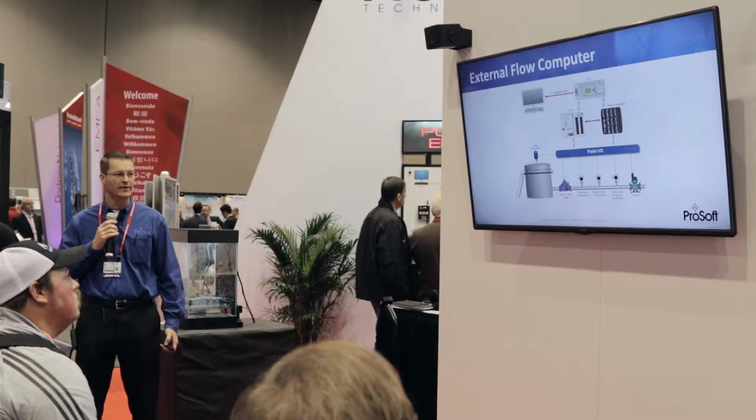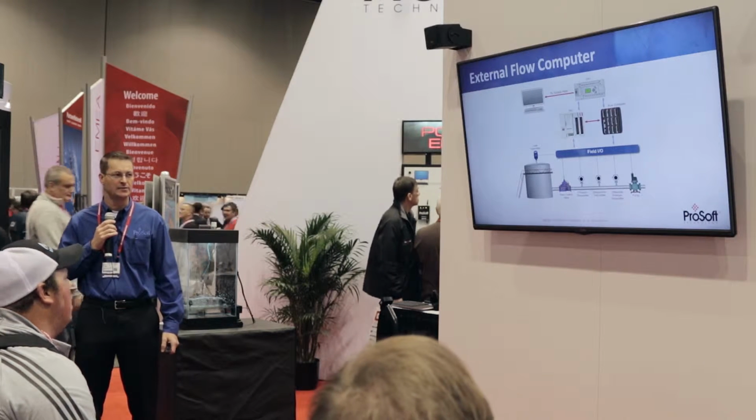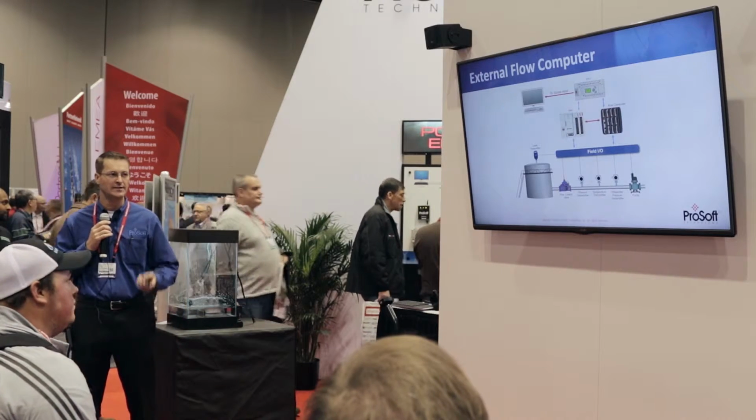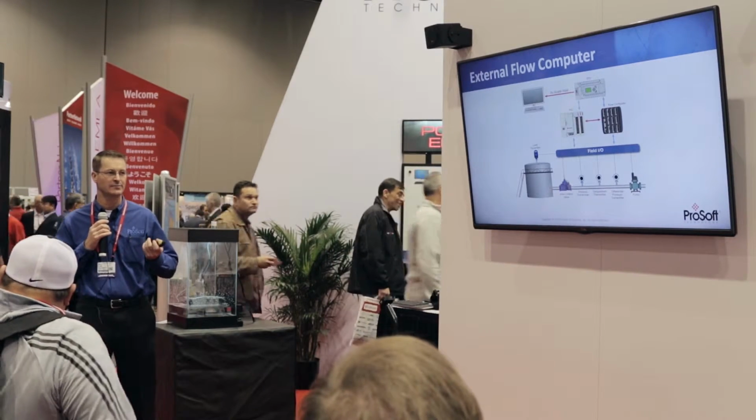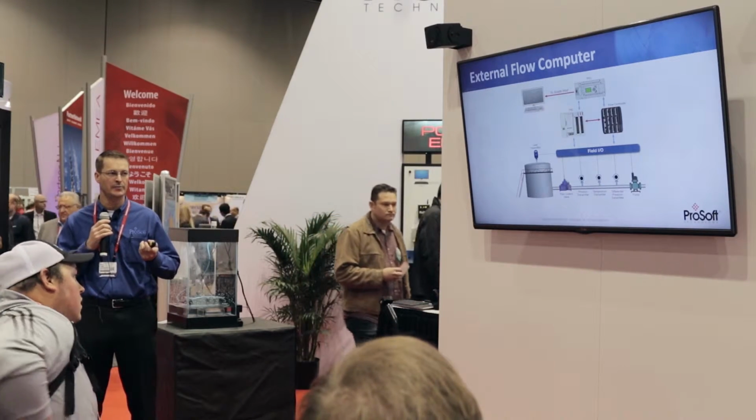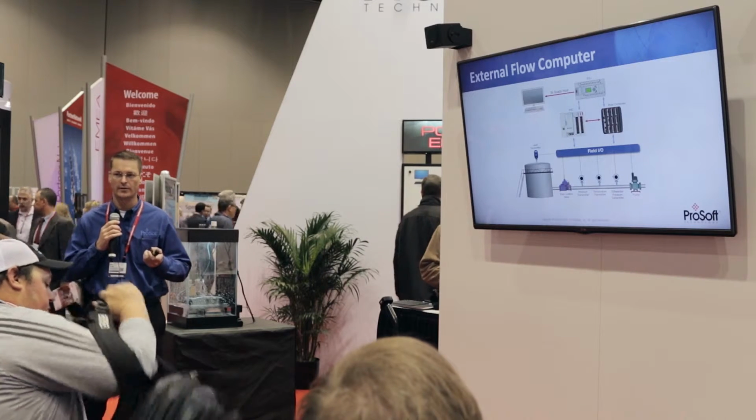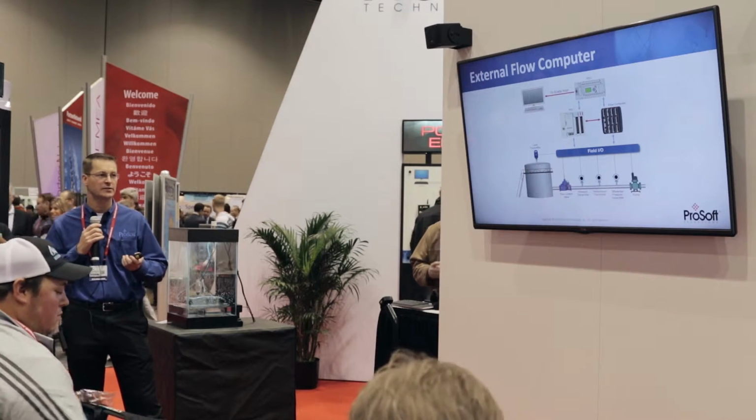So in a lot of applications you see in these multi-well pad sites, you've got a dedicated flow computer. You'd have a system similar to this with a dedicated flow computer that's measuring your production.